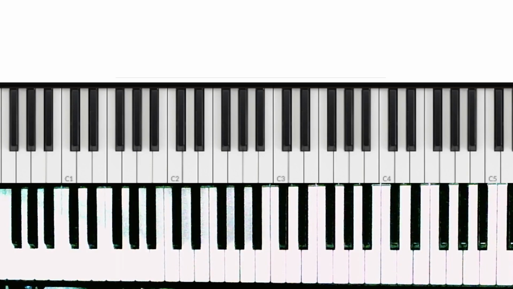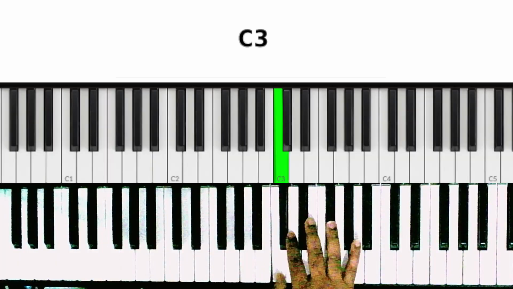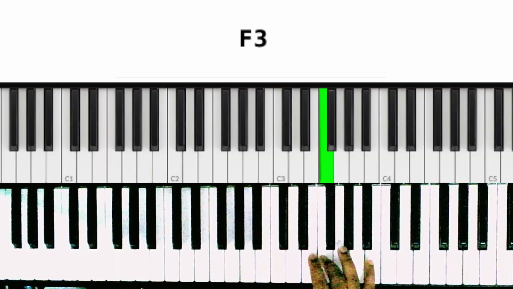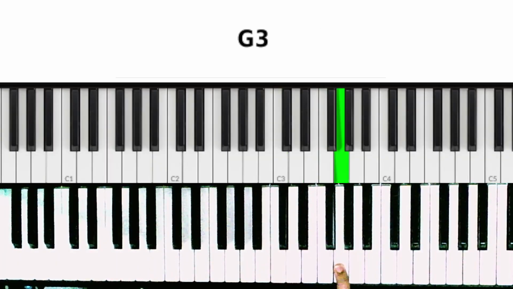So practice daily. Our number 1 assignment: I want you to play the C, F, G progression. Number 2, try different accompaniment styles. Number 3, add simple melodies. Number 4, experiment freely. And make sure you practice 10 to 15 minutes.